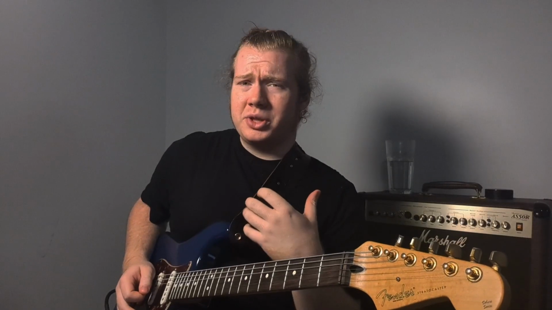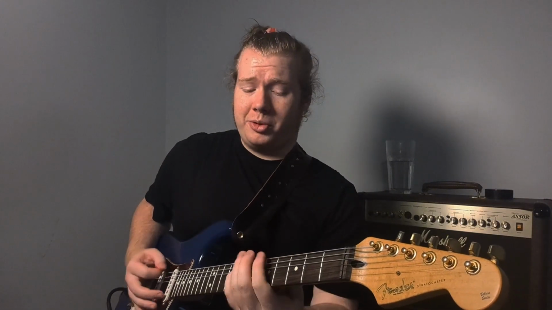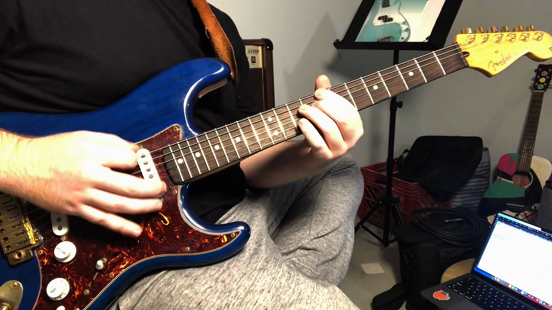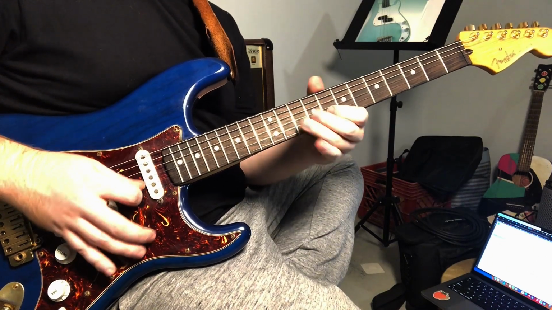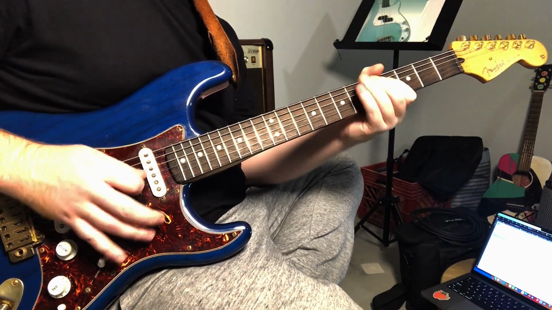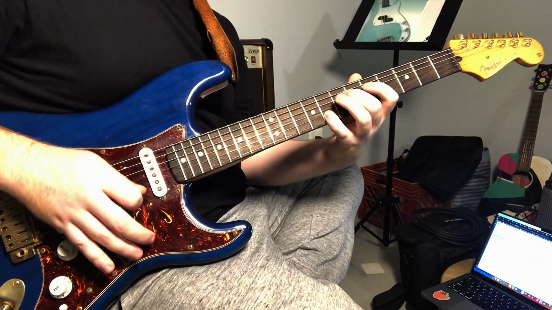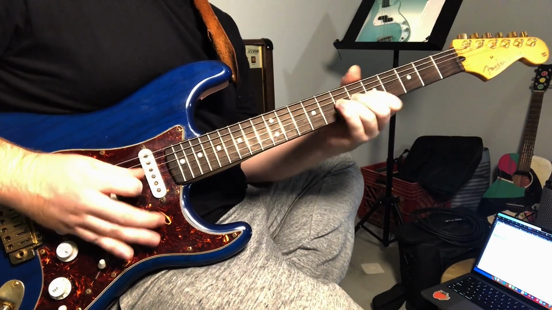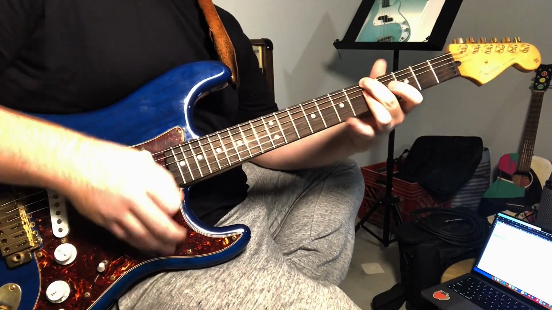And you can experiment with this string skipping all around the fretboard. So like, so just mess around with skipping over strings and coming up with unique phrases doing that.